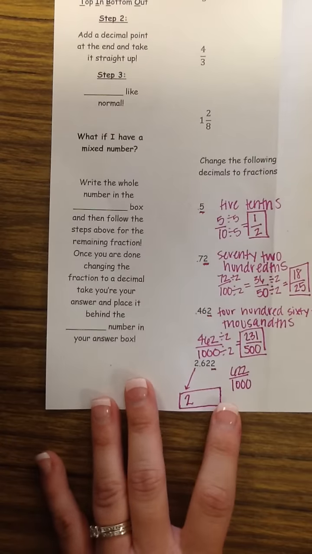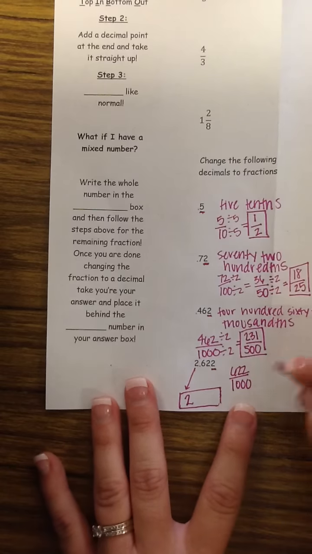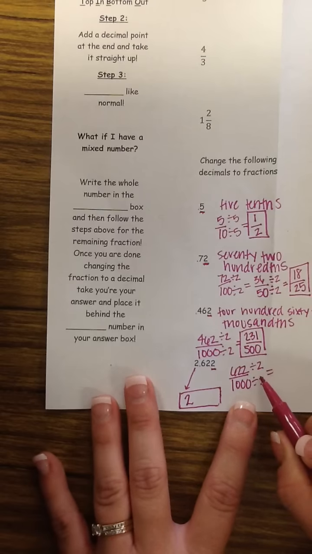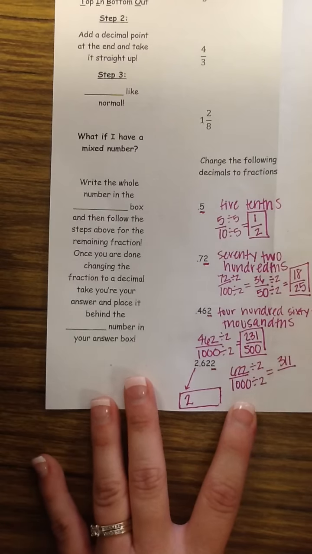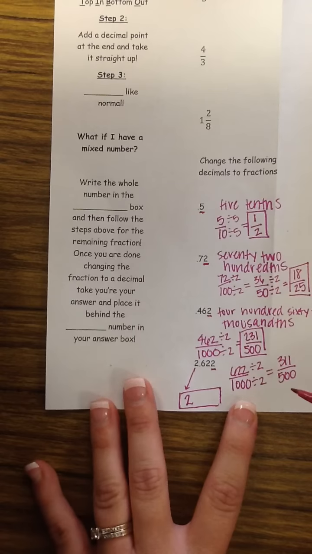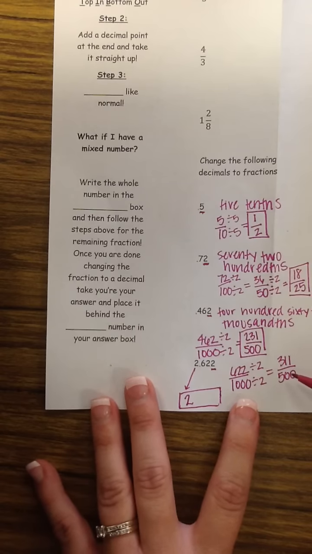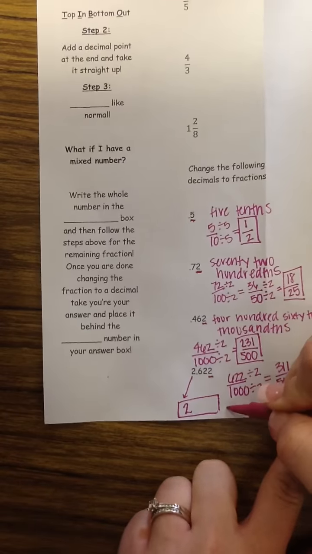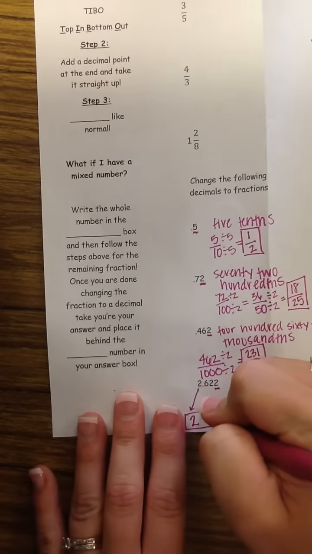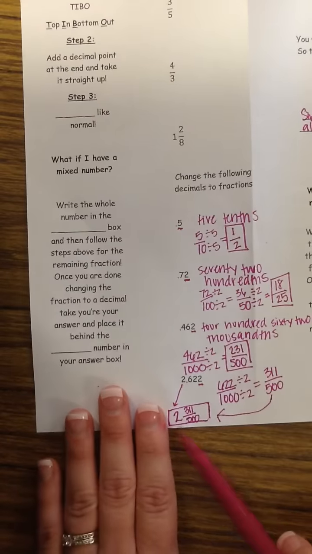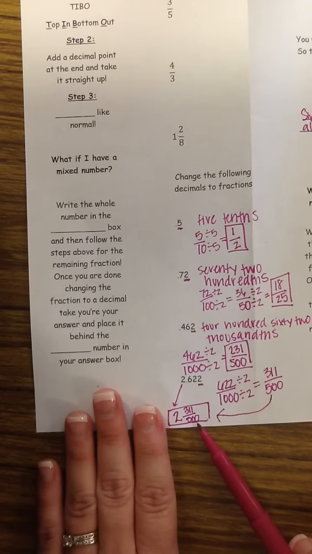622 thousandths. Again, these are big numbers, so if you need to start small, do it. I'm going to start small. I'm going to divide both of these by 2 because they're both even. 622 divided by 2 is 311. And 1,000 divided by 2 is 500. Well, I'm going to look at this. Can I simplify that anymore? No, I sure can't. So now that I have my simplified fraction, I'm going to take it back over here to my answer box and add it behind the 2. So my final answer is 2 and 311 500ths.